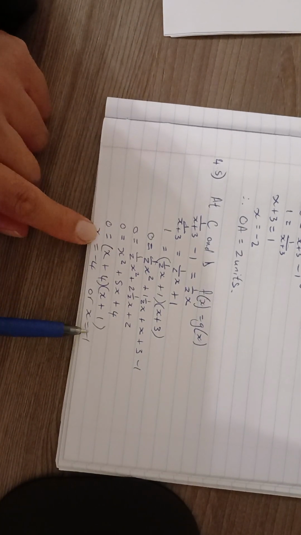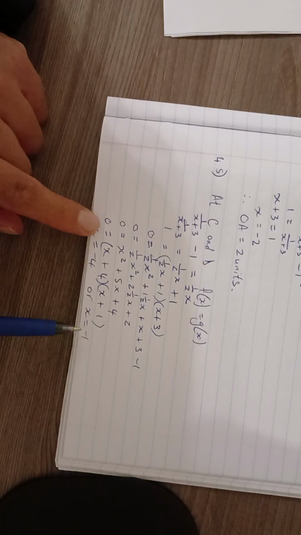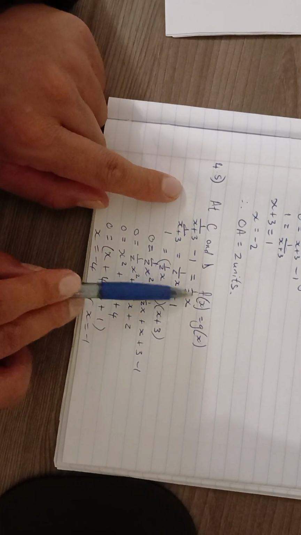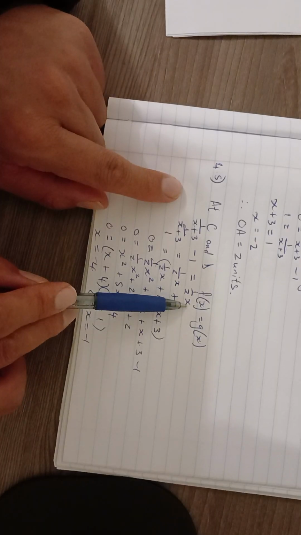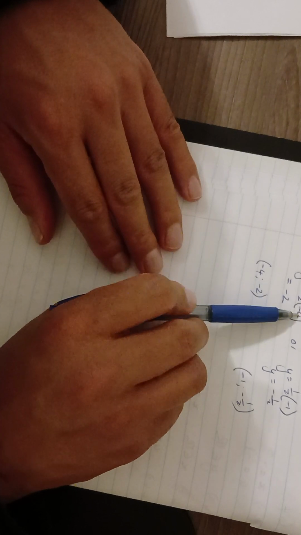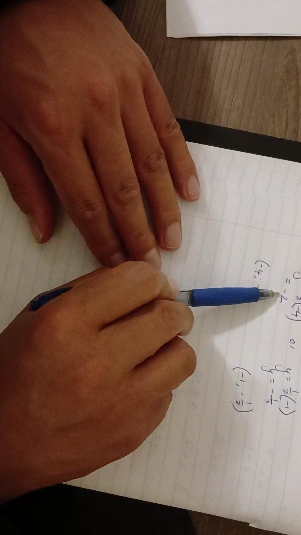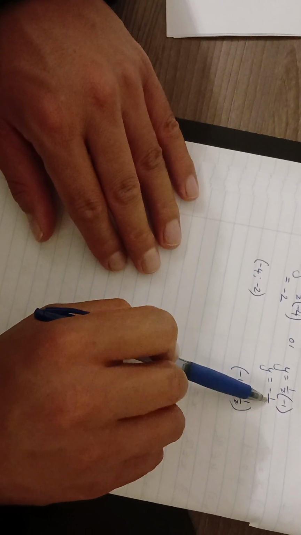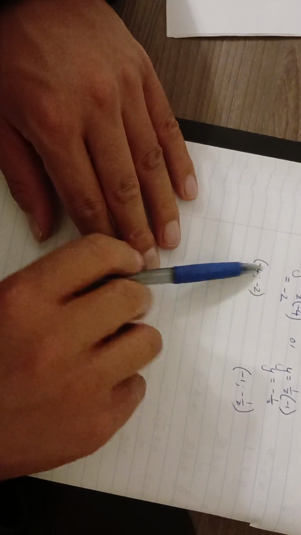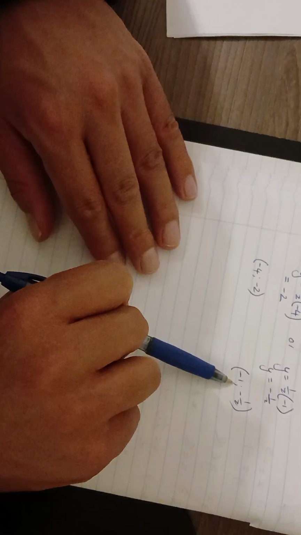So now I have the x values. I must still find the y values. So I can go back and substitute it into either one of these equations. This one is the simplest one. So if I substitute the values for x in here, that should give me, if I substitute negative 4 in there, the answer is negative 2. Substitute negative 1 in there, answer is negative half. Okay, so my two coordinates are (-4, -2) and (-1, -1/2).